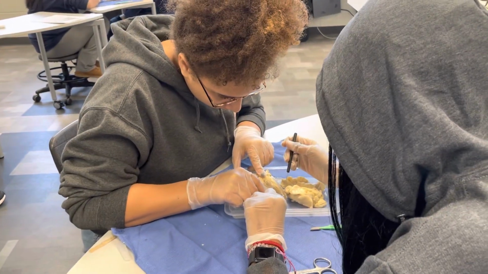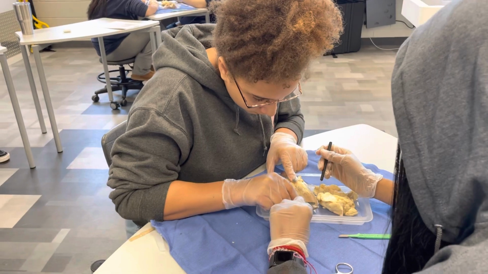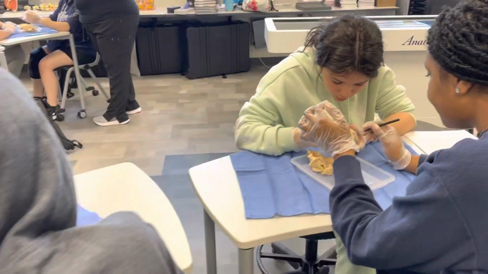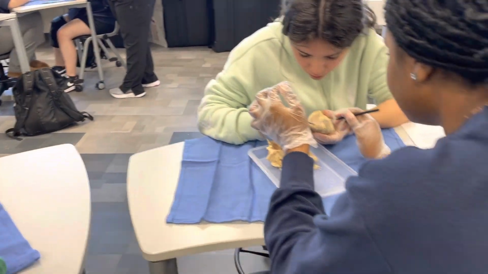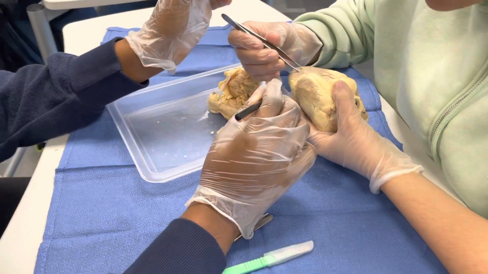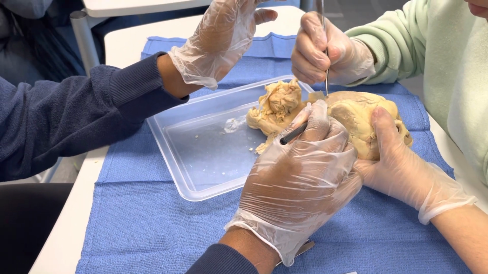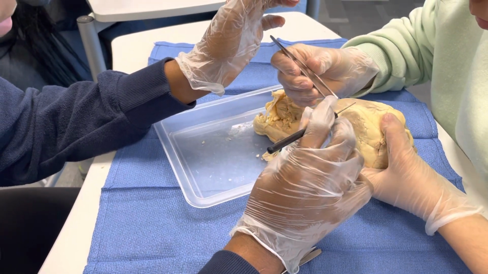Wait, do people eat these? I was just about to say that. Eat everything. This is America. You done? This is fat. It's like plastic. That's a good sound. I like that sound.